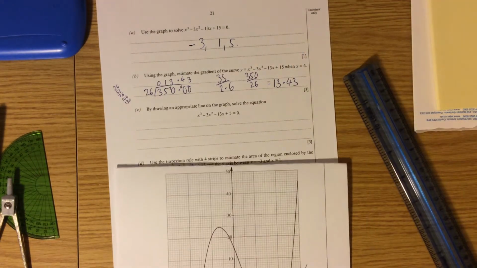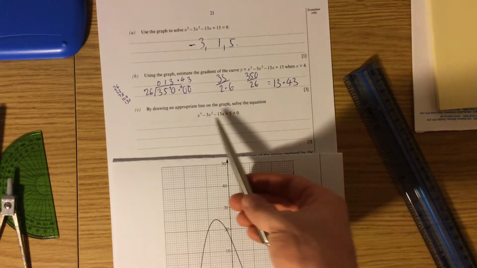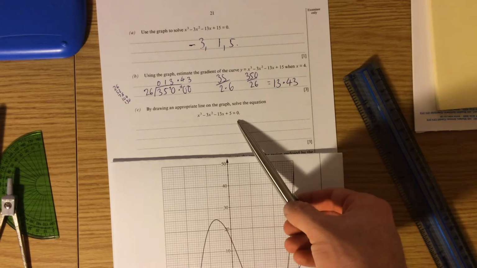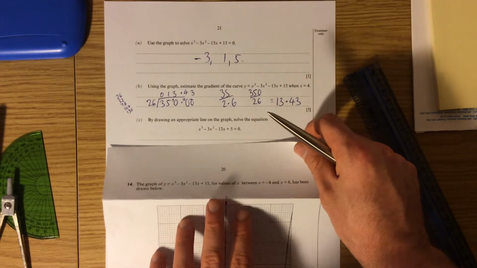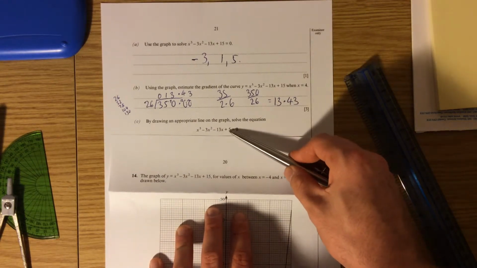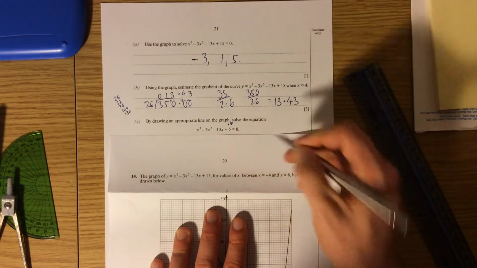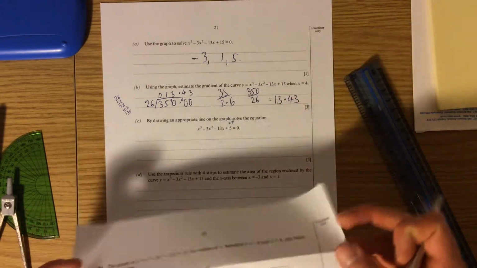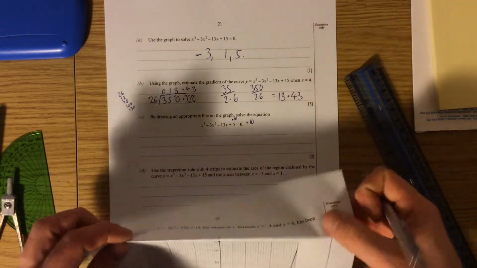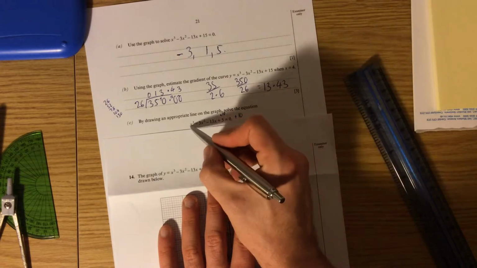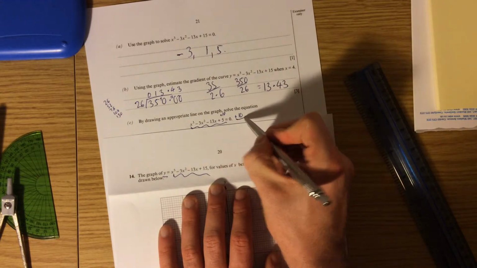Part C, by drawing an appropriate line on the graph, solve the equation x cubed minus that. Now we need to make what they've given us exactly the same as the original equation of the graph. To get from the equation we've got to the equation of the graph, we have to add 10. If I add 10 on that side, I must add 10 on this side. So all of this will now be exactly the same as the graph equation, which means I'm left with y being equal to 10.